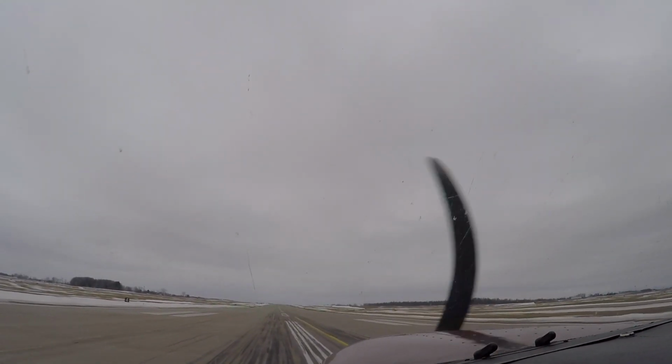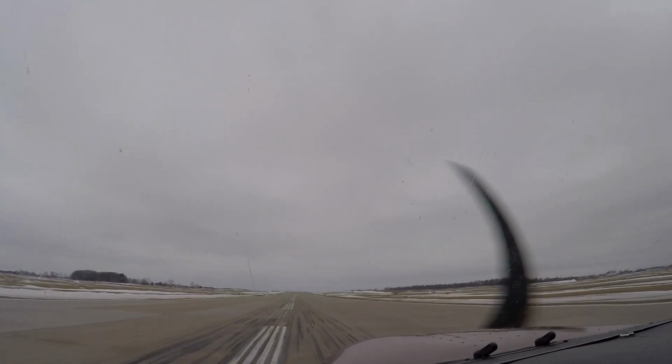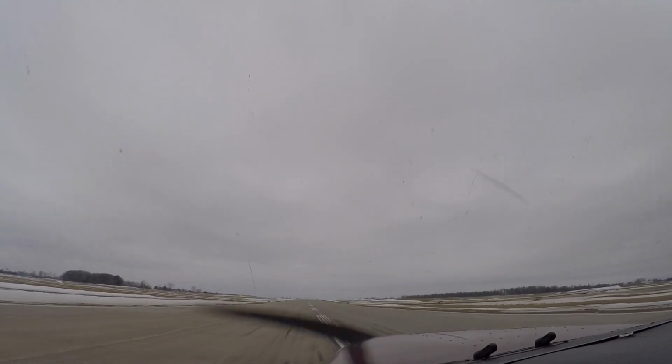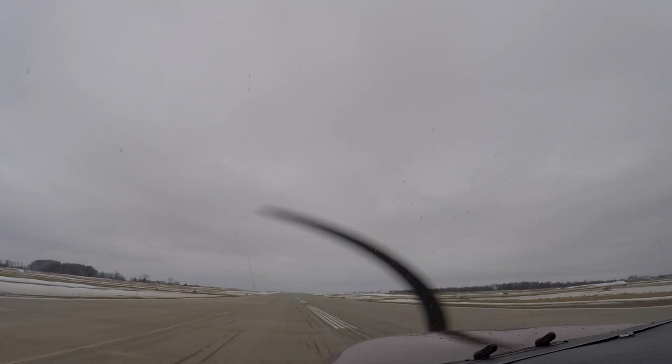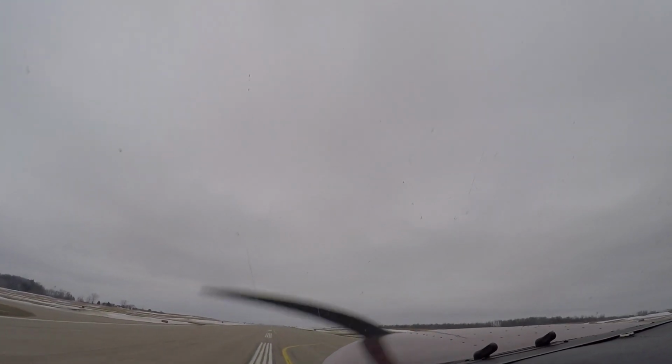Okay, flaps up. Full throttle. Yeah, much better. That's what I want to see. Good. Alright, 60 knots. And rotate.